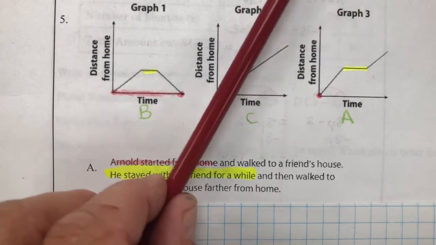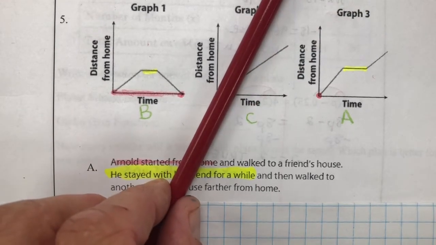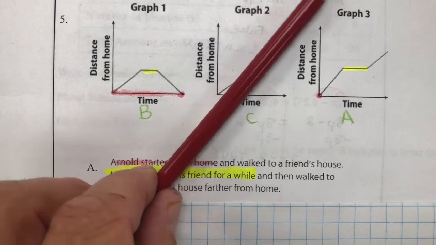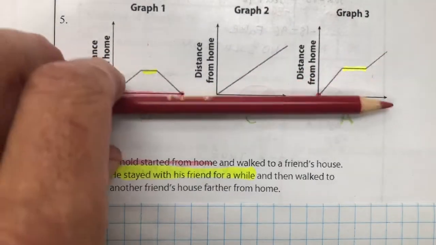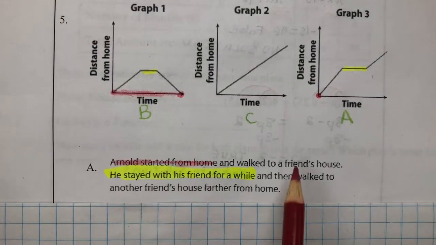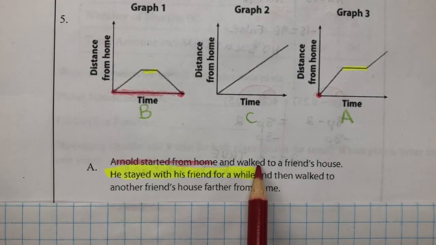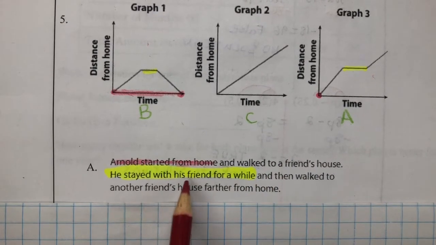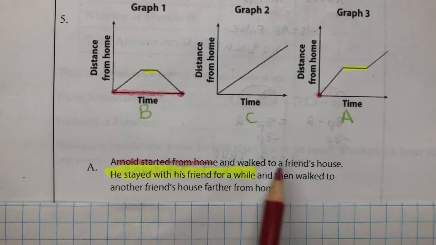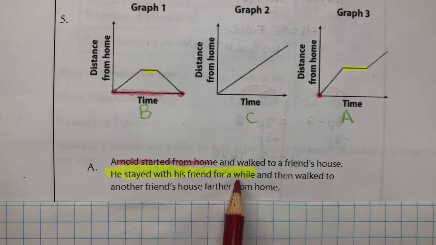So if it was this steep, that means the person's going very fast. And the less steep it is, the slower the person's going. So this helps us out that he walked. So we know it's not a really fast rate of change. But let's see. He stayed with his friend for a while. So he started walking and then stayed with his friend for a while.